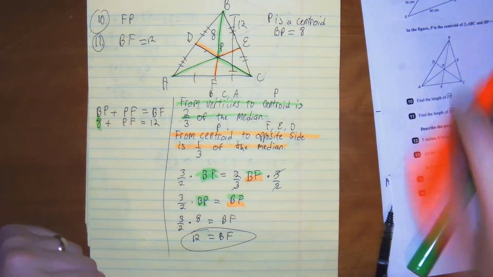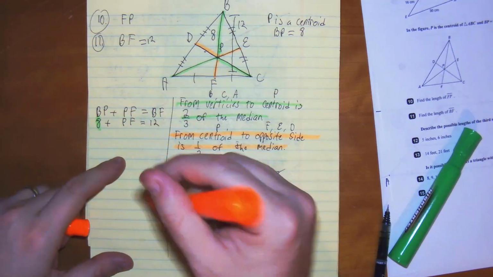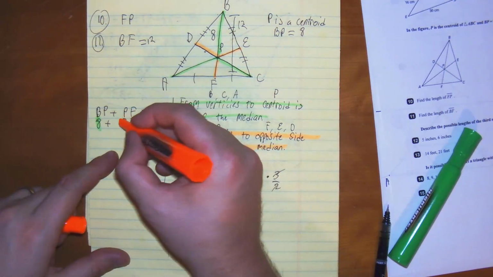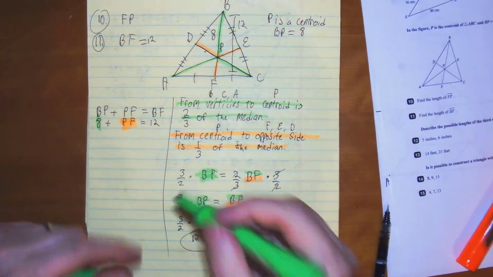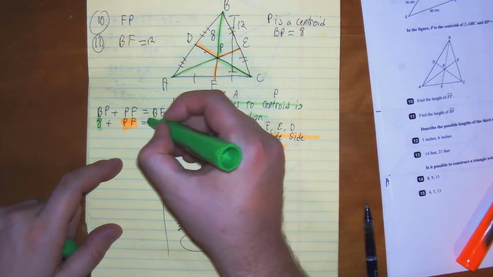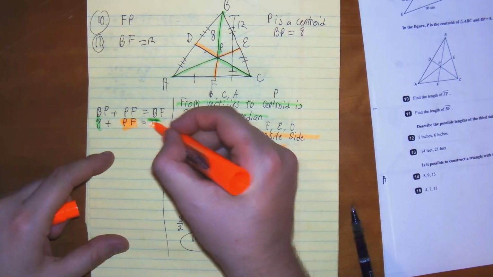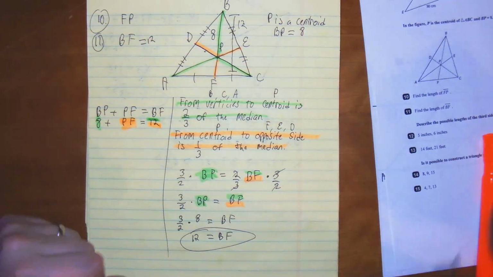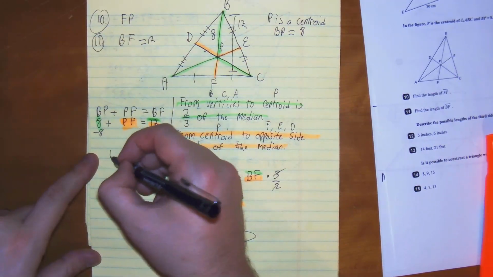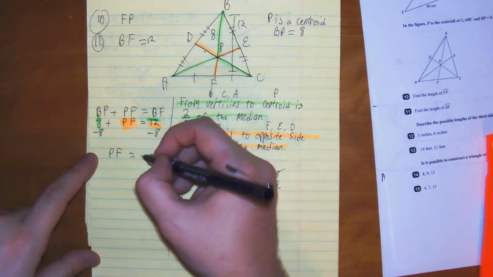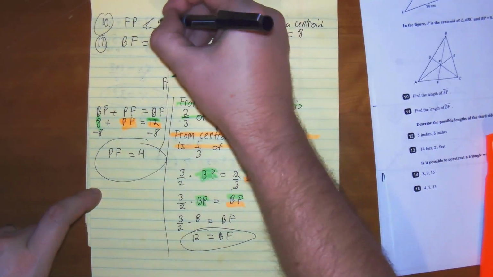Then we have 12 is our full length, or PF is our third length. And then finally we have 12, which is both of them combined. Opposite of addition is subtraction. Subtract, so you get PF is equal to 4. So the final answer is it's equal to 4.